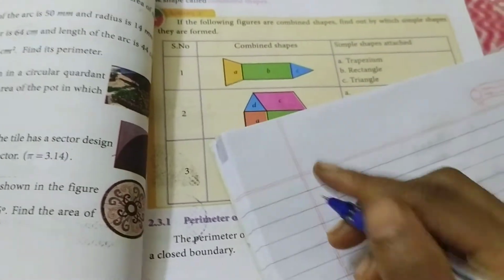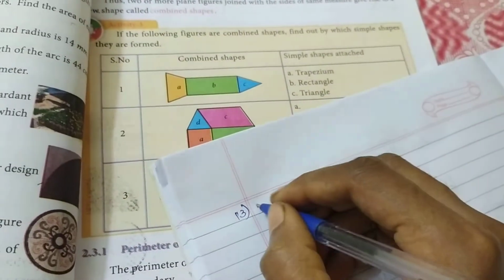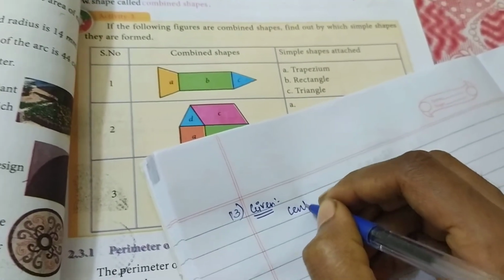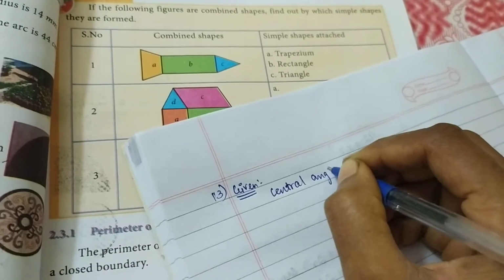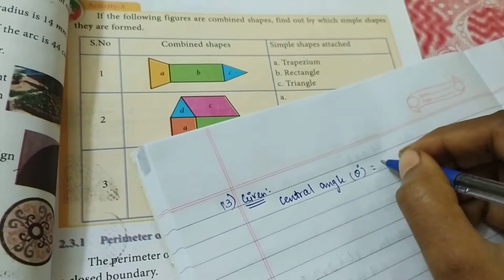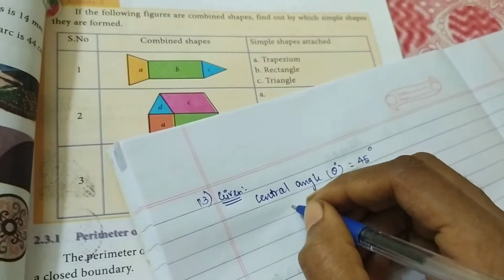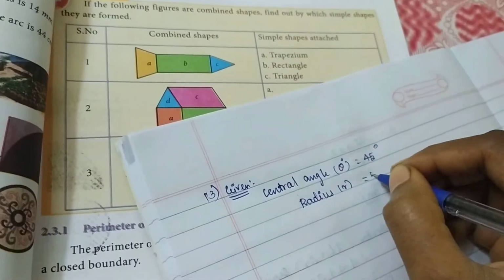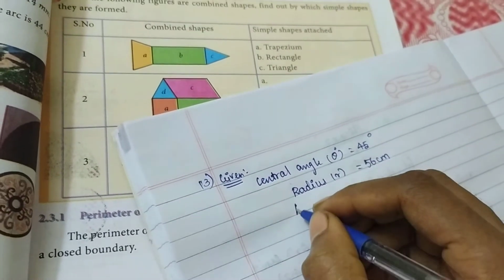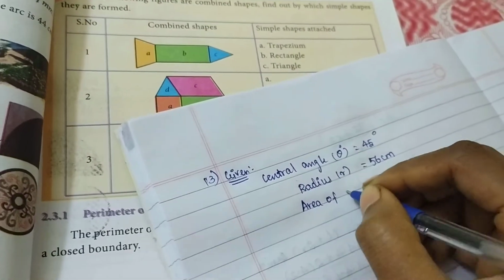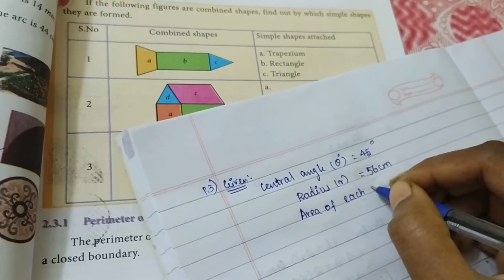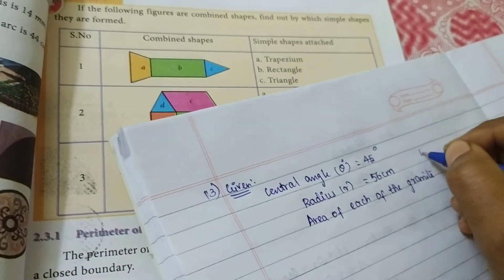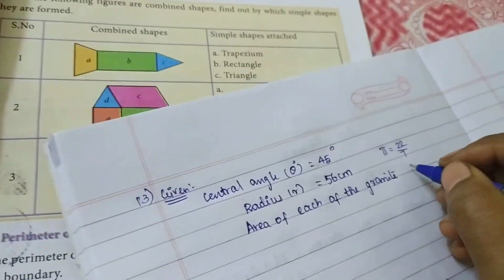We already know the formula. First of all, what is given? Central angle theta equal to what? 45 degree. Then the radius r equal to 56 centimeter. And what is the area of a sector? Area of each of the granite you are going to find out. And the pi value they have given is 22 by 7 in this place.